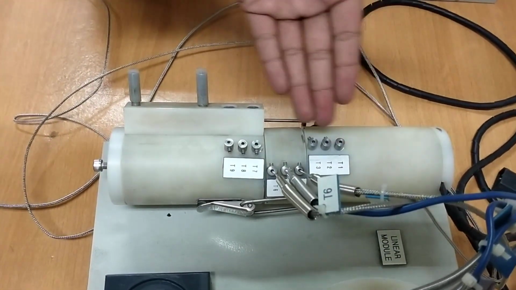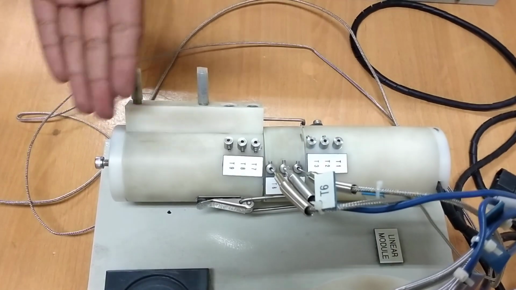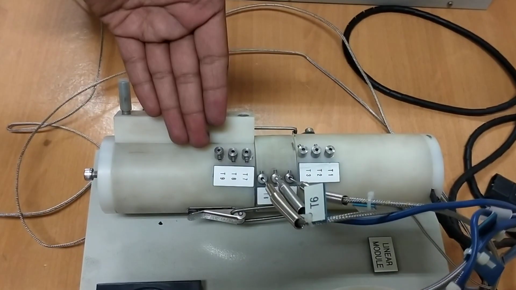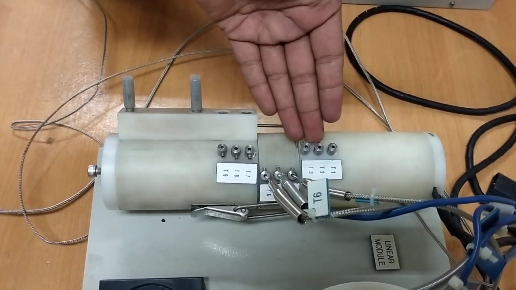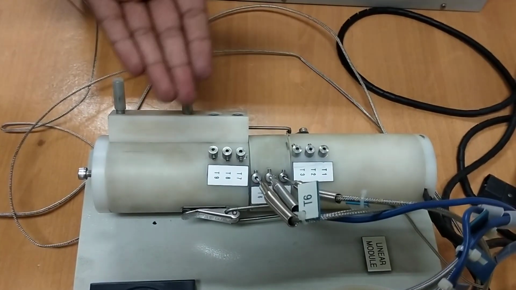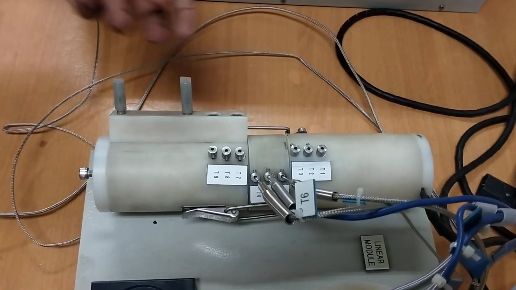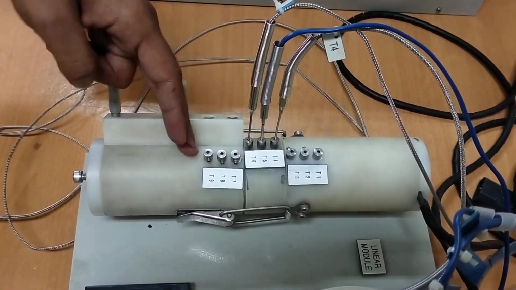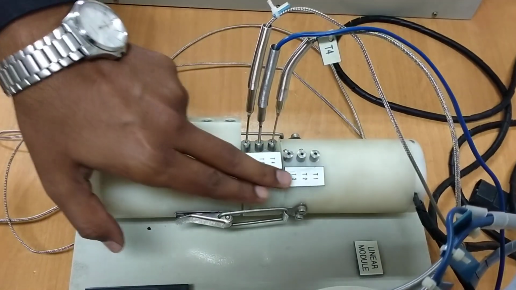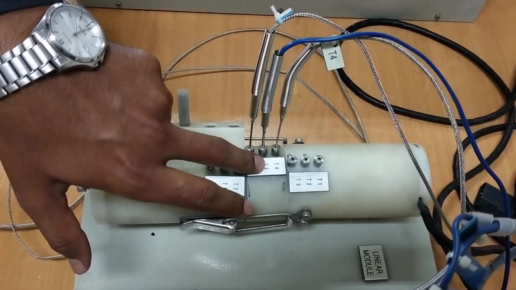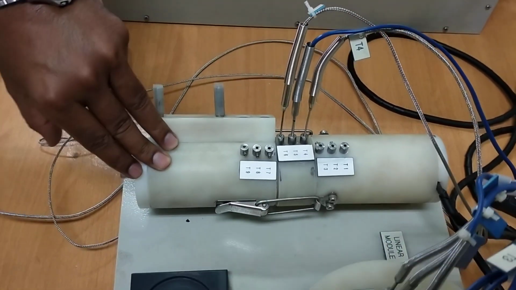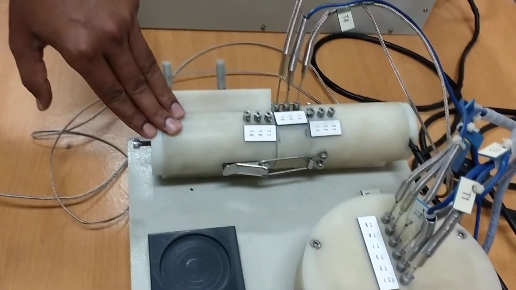The heat will conduct radially in one dimension. So T1, T2, T3, we will observe the highest temperature T1 and the lowest temperature T9, and what we have to do is measure the thermal conductivity. We can measure the thermal conductivity of brass from either end, using the heater section, the cooling section, or the middle section, because all three are made up of brass.